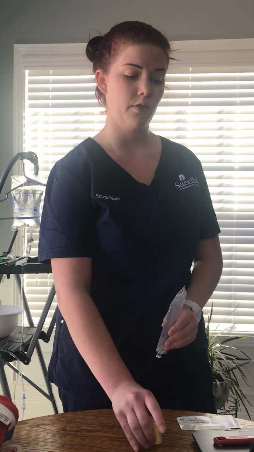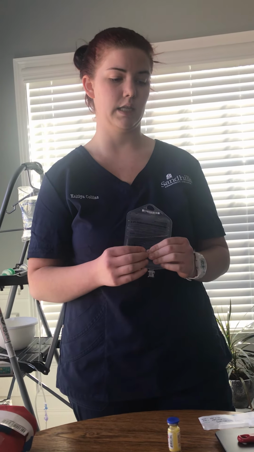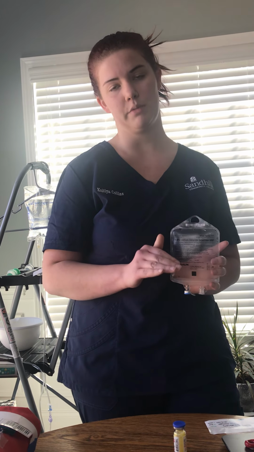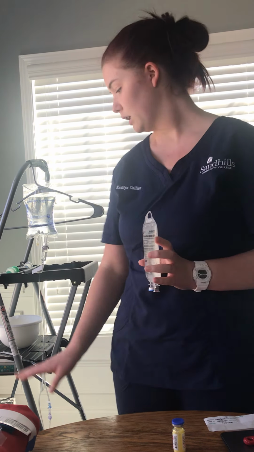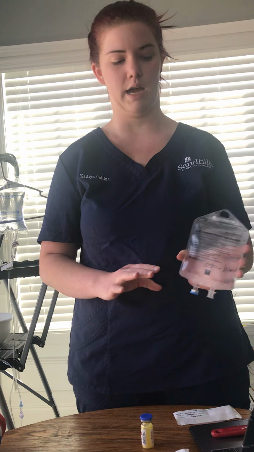All right, so I've calculated the flow rate based on the order, and we'll be giving the antibiotic over 30 minutes because it is a 50 milliliter bag. The drug guide stated that a 50 milliliter bag or a 100 milliliter bag could be used, and it could be given over 30 minutes to 60 minutes. So I will be setting the pump at 100 milliliters an hour because it is 50 milliliters, so 30 minutes, half and half.